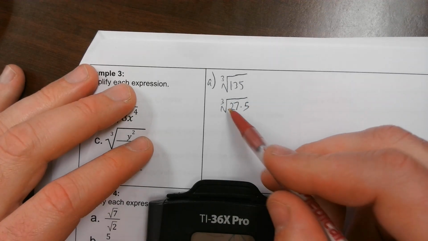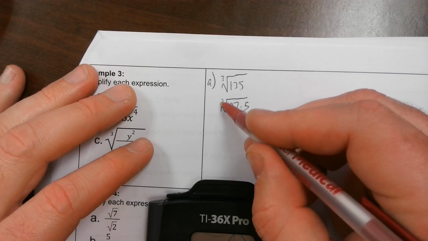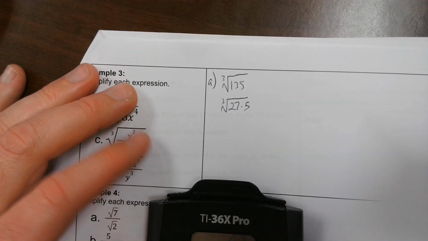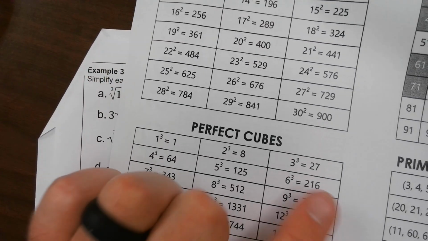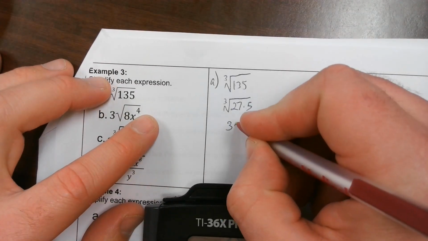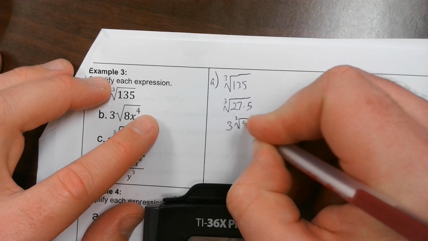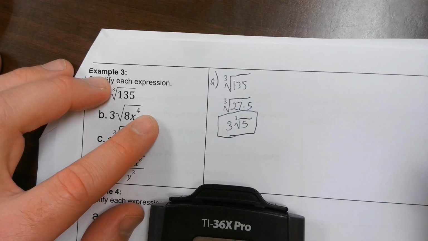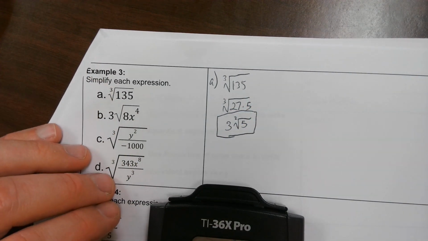Then from here, I'm just going to solve the parts that I can solve. I know the cube root of 27 is 3. I have my little cheat sheet, so that's 3, and then the second part I can't solve, so that is my answer: 3 times the cube root of 5.